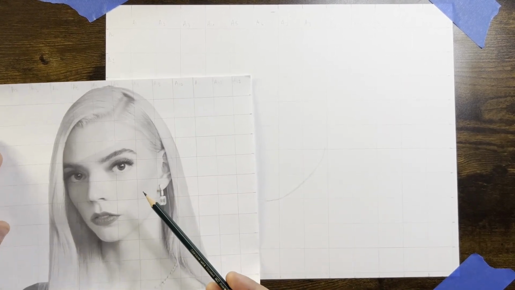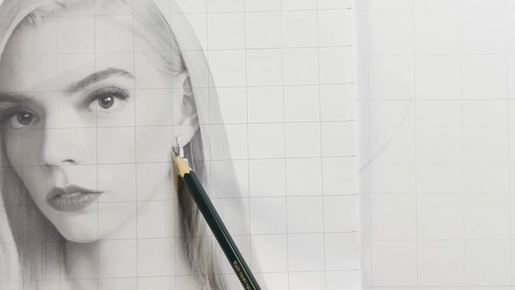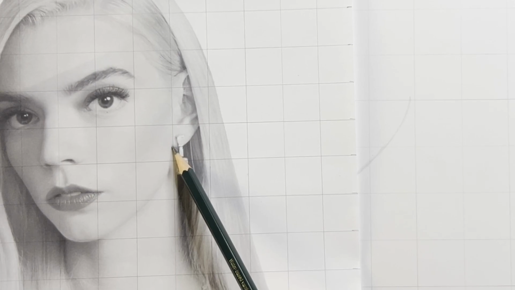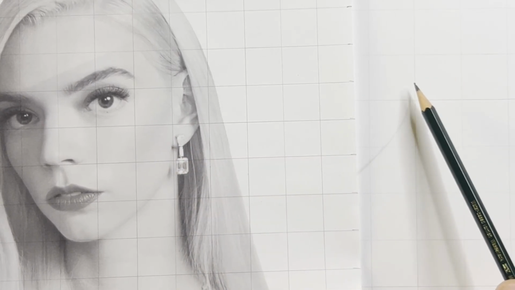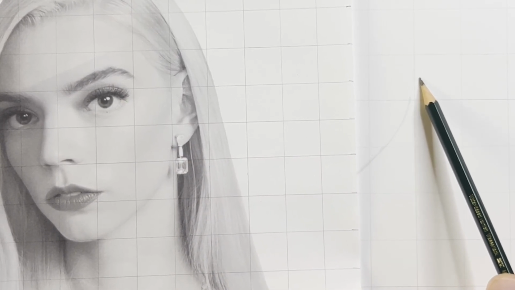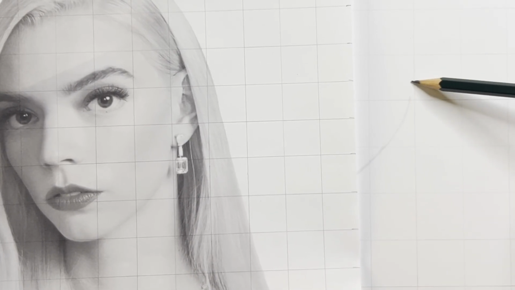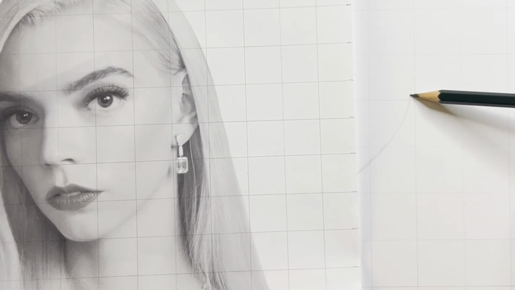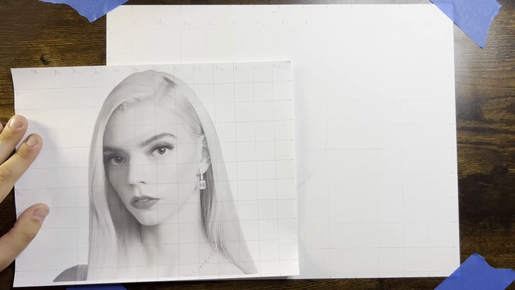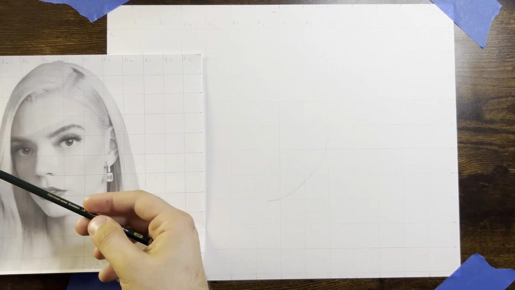For now, we can roughly see that the ear starts almost in the middle of the square. We mark it around here, and it stops just before the edge of the square. Now let's sketch this part of the face.